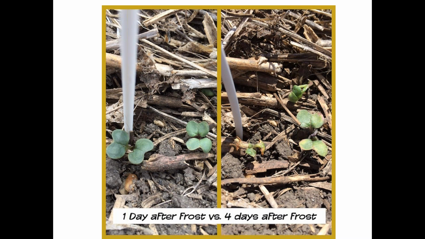As you can see on the left-hand side of the screen here, that little cotyledon really doesn't look bad to me. And then you can see 4 days after, that same marked plant on the right side here, it's alive, but it looks a lot worse than I really would have expected. And the opposite can also be very true and is often true.